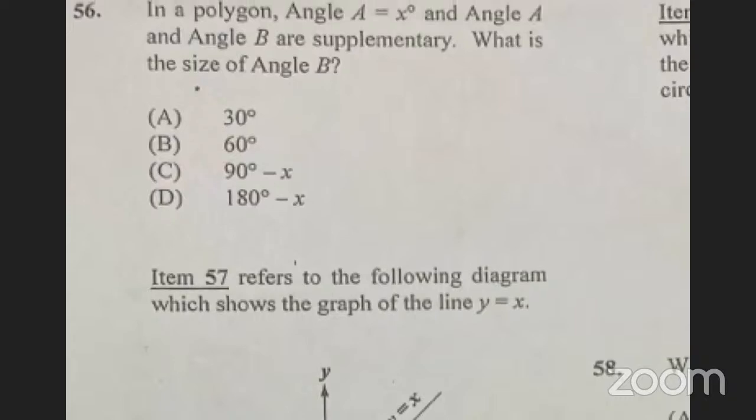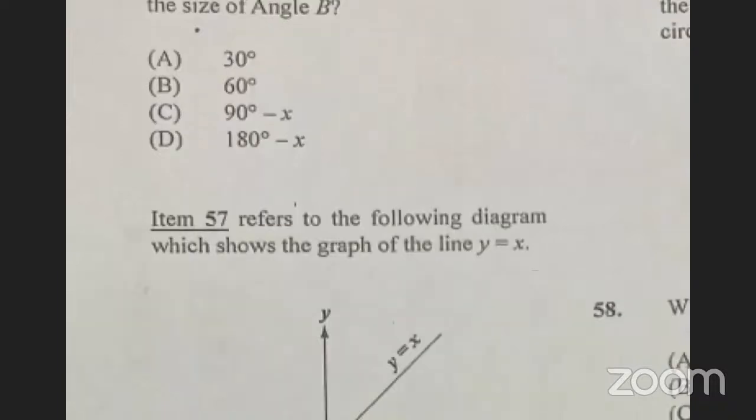All okay with that one? I know that's not a familiar word. Everybody okay with that, right? The supplementary, that means sum up to 180, right?